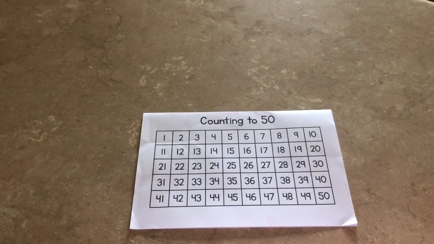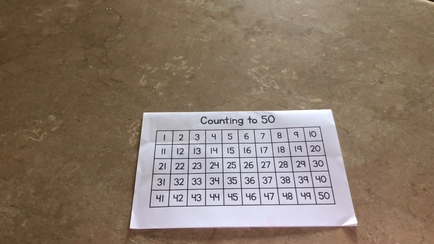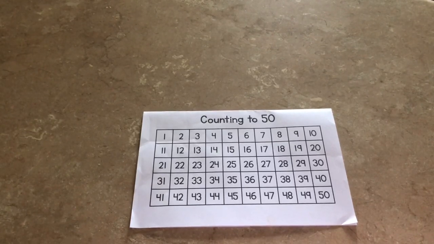Today, you are going to focus on identifying numbers and work on identifying which number comes before and which number comes after. You might have heard in school the saying, one less and one more. One less is the number that comes directly before the number.